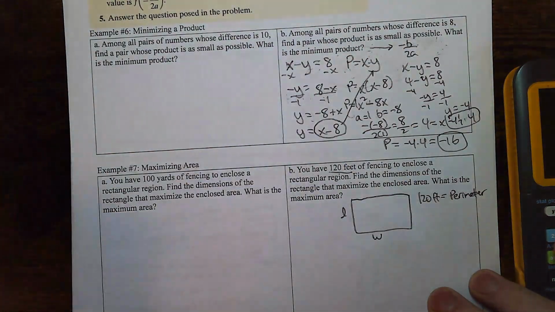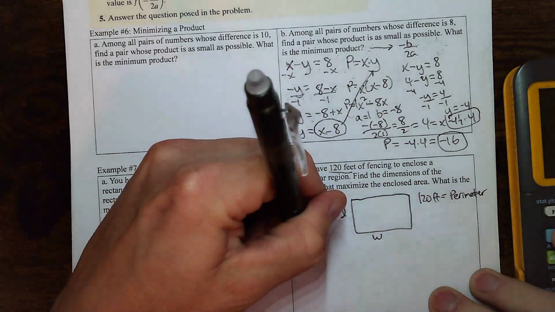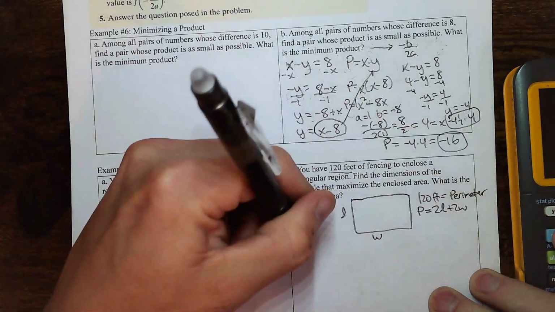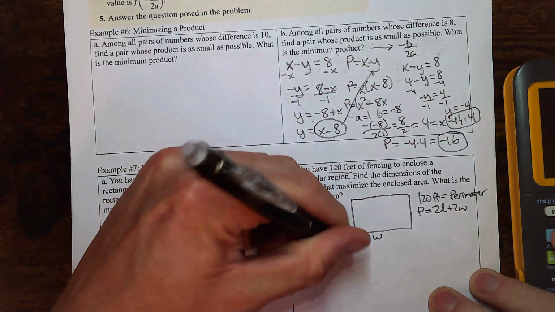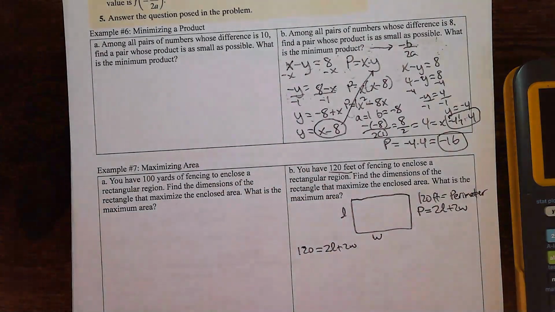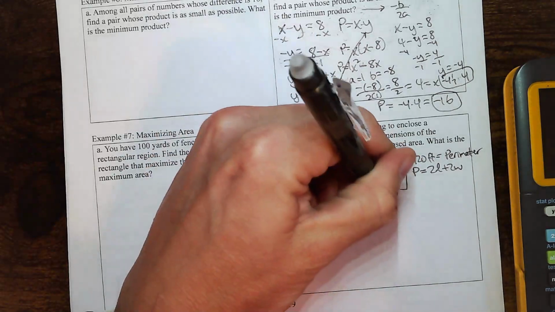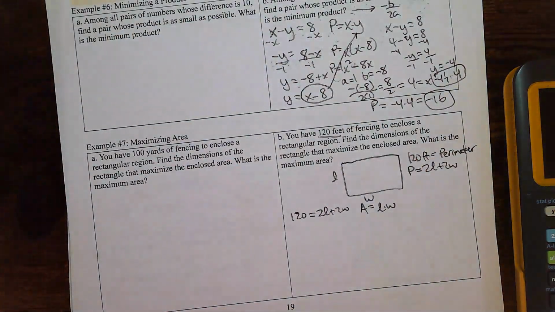Okay, so I can make an equation out of that. Perimeter is 2L plus 2W. So 120 equals 2L plus 2W. Find the dimensions that maximize the enclosed area. So maximize the enclosed area. The area is length times width. Now I want to maximize it.